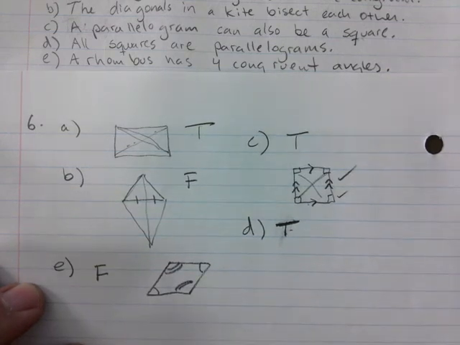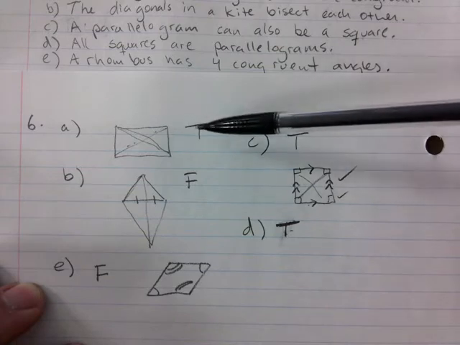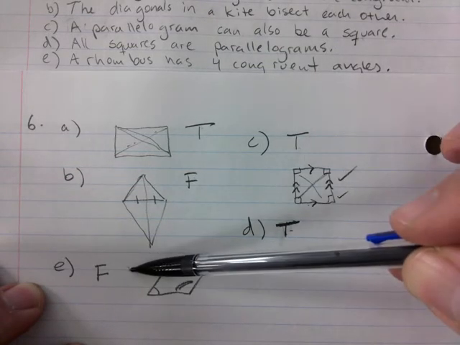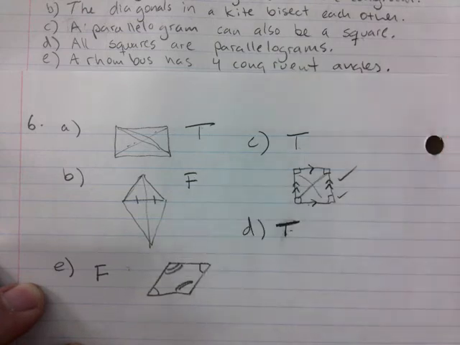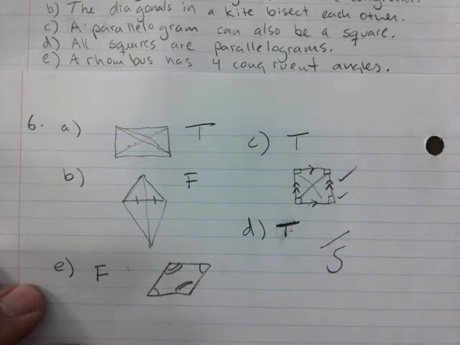So you get 5 marks for question 6. So you got it right or you don't. Okay. So again, for 6, it's true, false, true, true, false. So make that out of 5. 6 is out of 5.